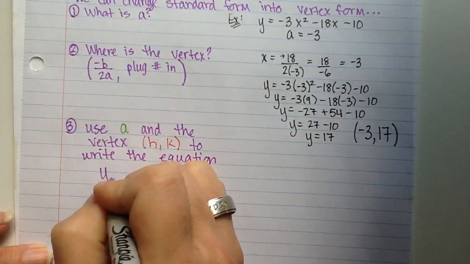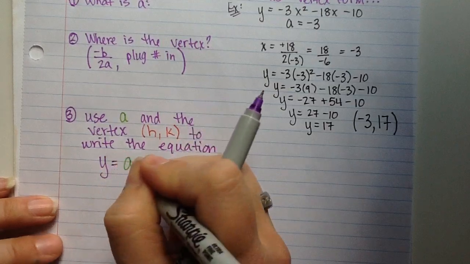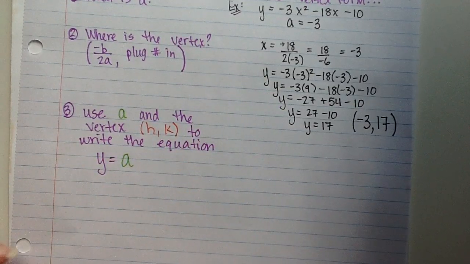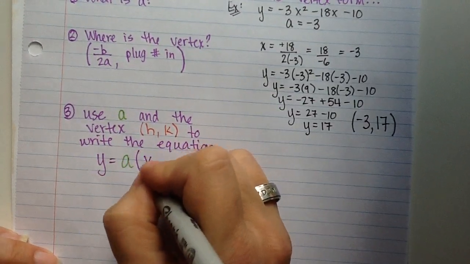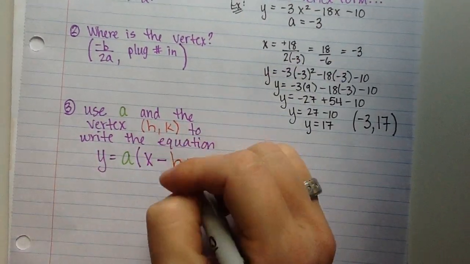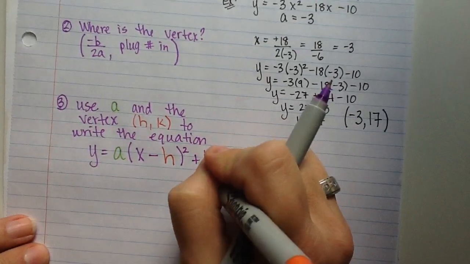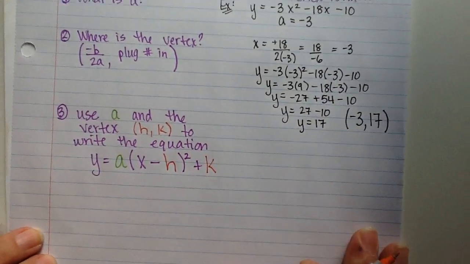So that's going to be y equals the a that I found at the beginning of my equation times x minus the h from the vertex squared plus the k from the vertex.